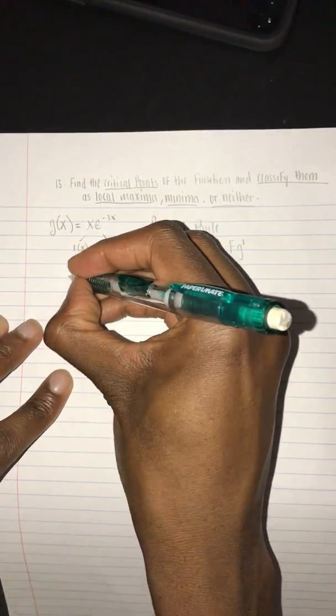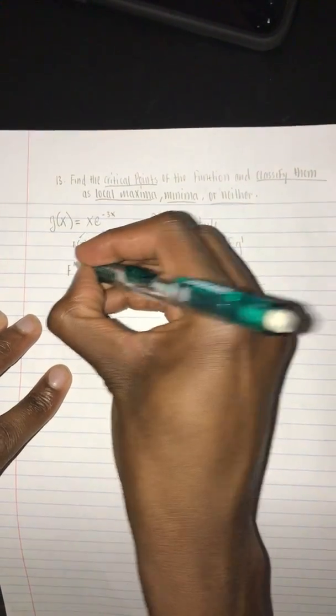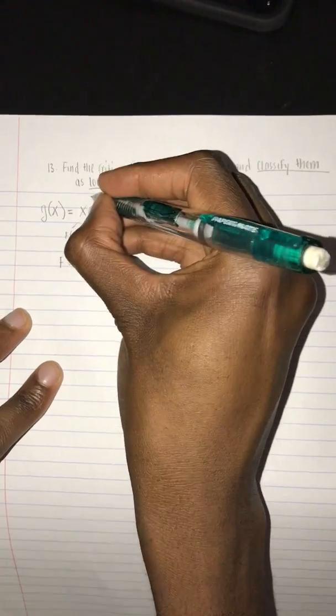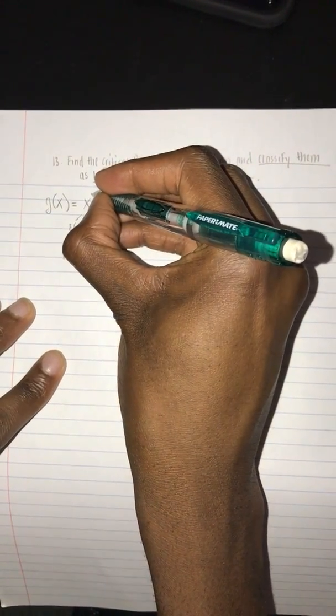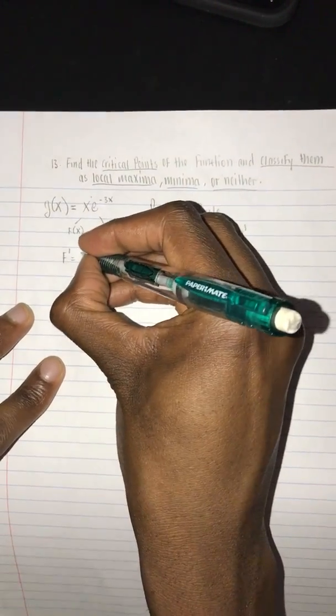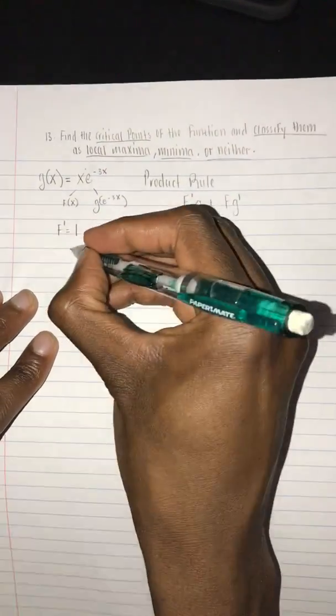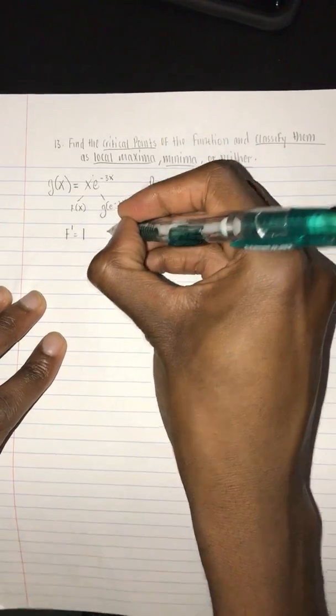Now we want to find the derivative of x. So what we'll do is bring down the power of x, which is 1, and that'll be the derivative of x.